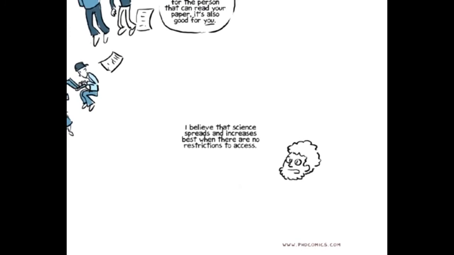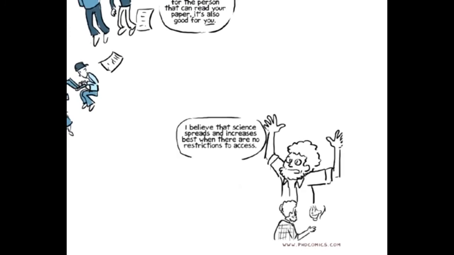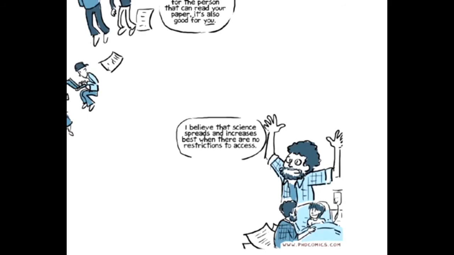I believe that scientific knowledge spreads and increases best if there are no restrictions on access to the knowledge that has been generated in other places. I want the discovery of new scientific knowledge to happen faster, and openness helps accelerate that.